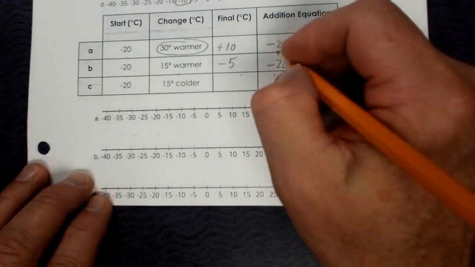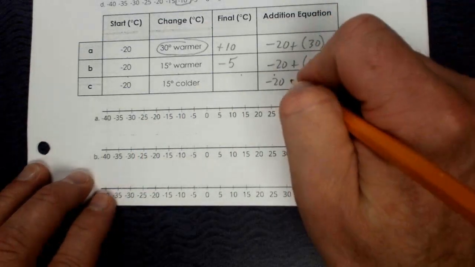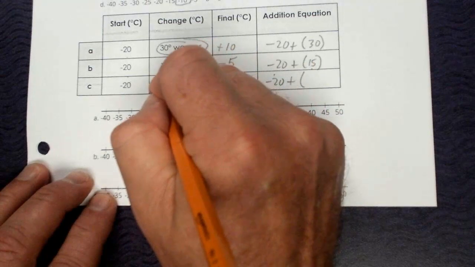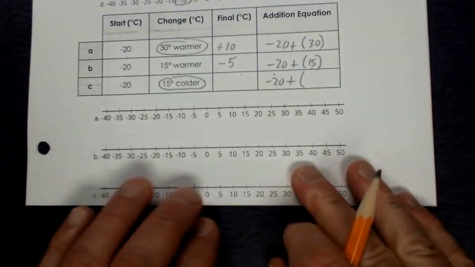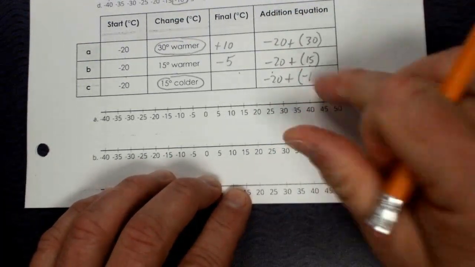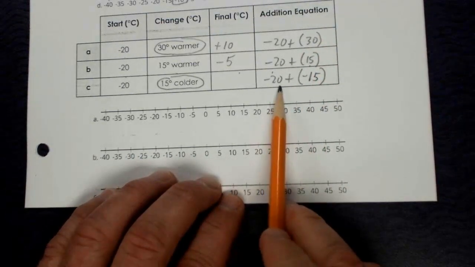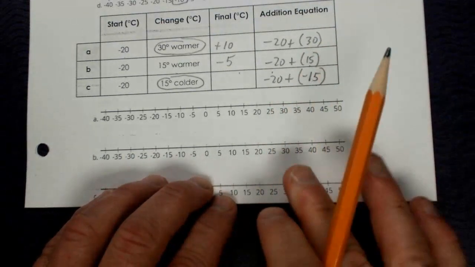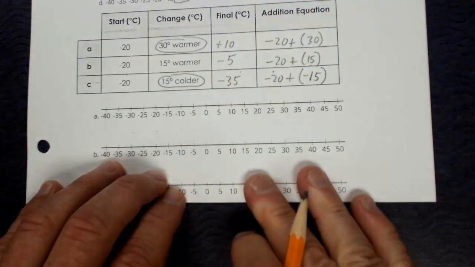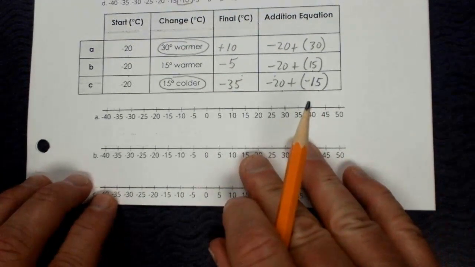Again, starting at negative 20. On C, 15 degrees colder. Now watch how this changes. Colder means it's getting colder. And it's going to be a negative 15. Now let's take a look. I start at negative 20. I'm adding another negative. That's going to give me a higher negative of negative 35. Now let's graph them.